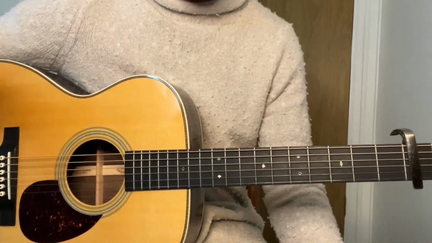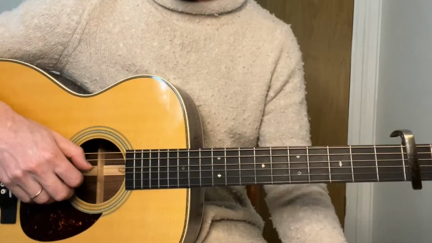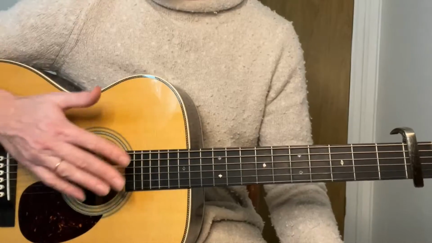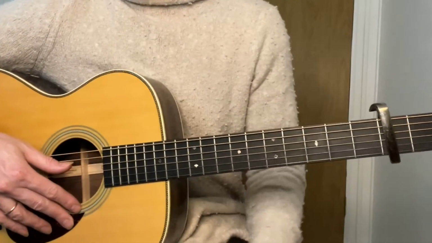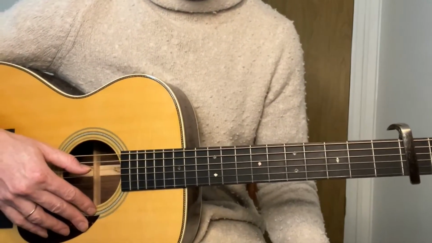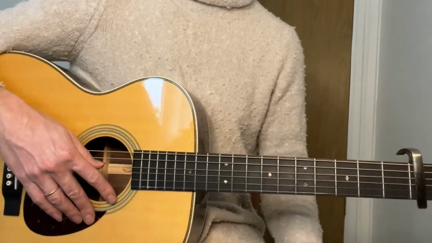That's the main hook and probably the hardest part. So you want to practice that nice and slow. I would rewind it and play it with me until you've got it comfortable, because that's really the main hook of the song. And now we're getting into the singing part.